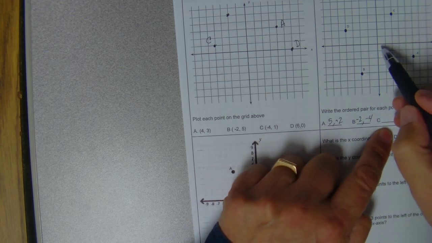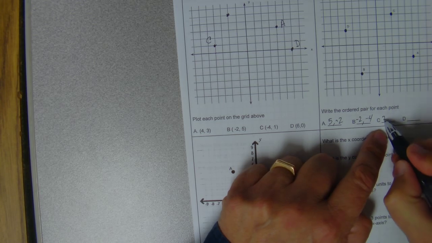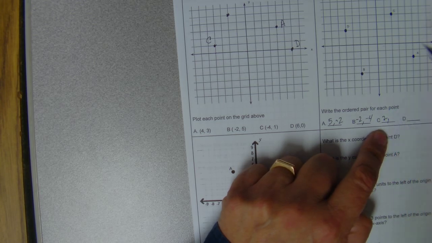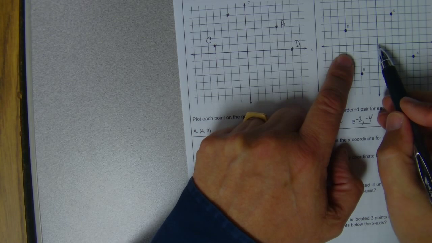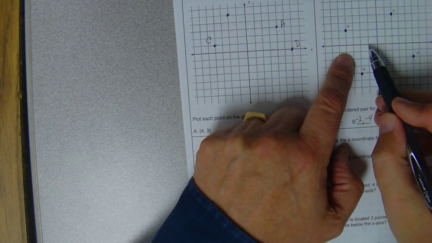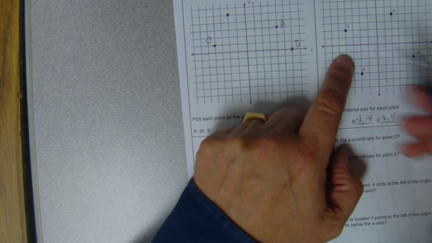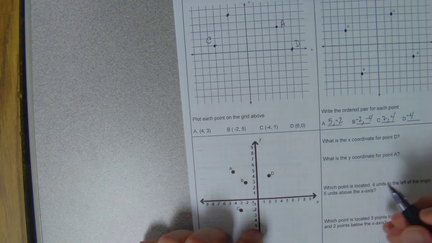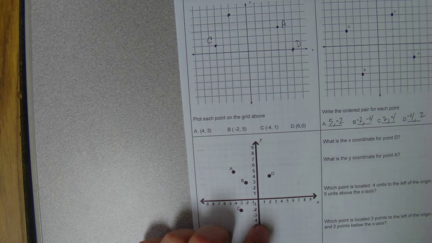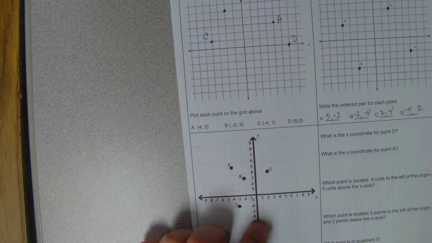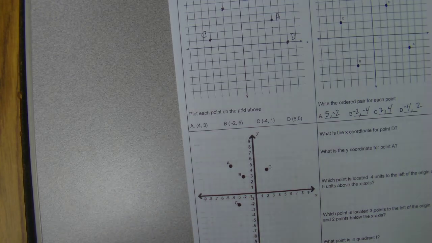Where's C? Positive 2 on the X, and then up 1, 2, 3, 4. Where's D? It's also side to side, negative 1, 2, 3, 4, and then up 2, 1, 2. Pretty good so far? I think we're doing it great.